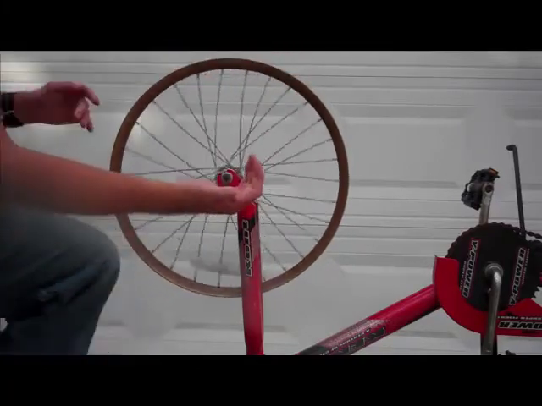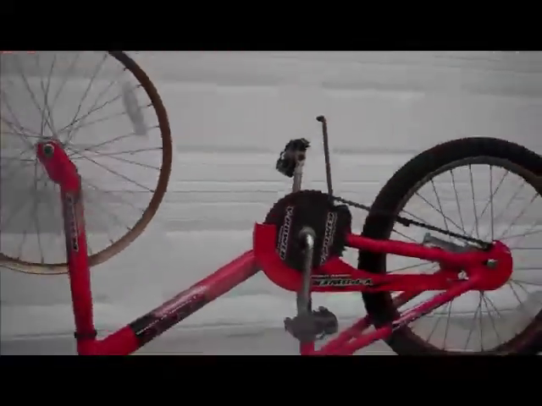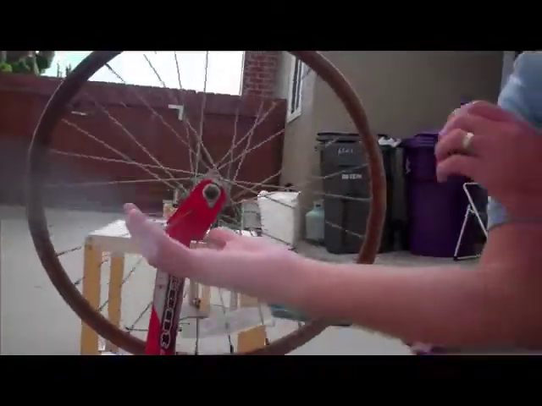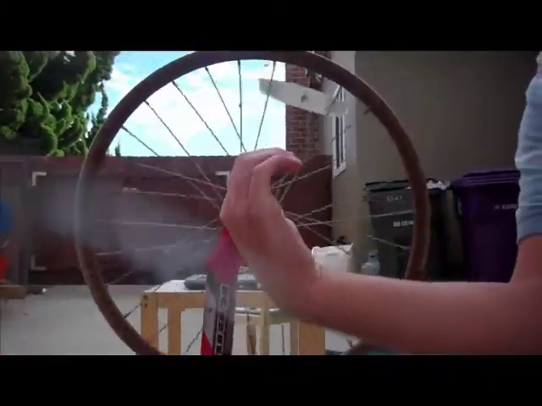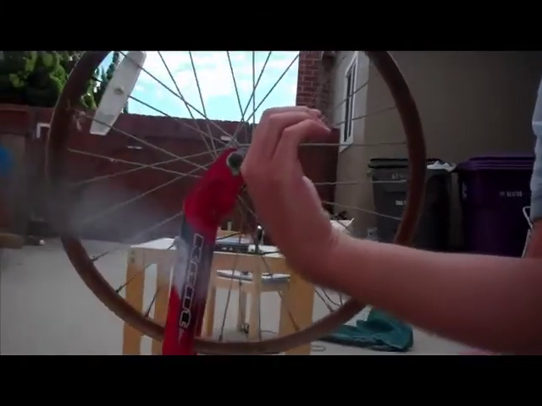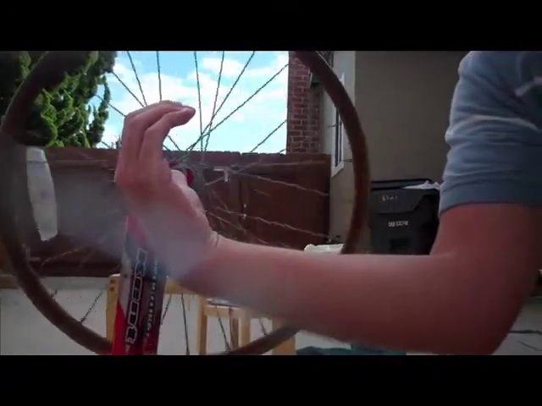This way, even if we look at it from the other side, if I have my fingers pointing in the direction of rotation, my thumb will still point the same direction as before. It's away from us now because we're looking from the other side, but it's still the same direction in space.